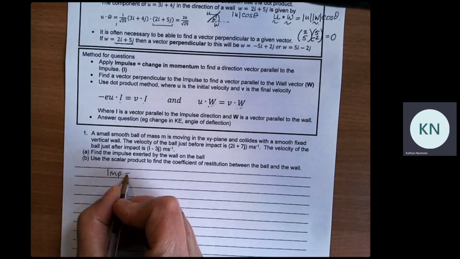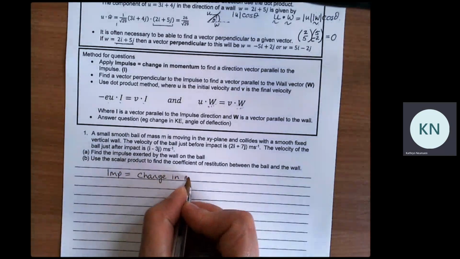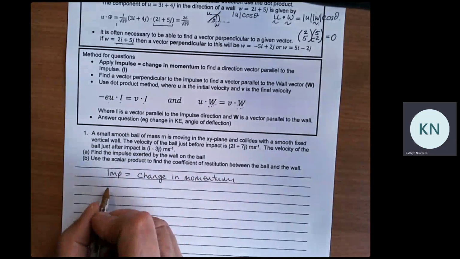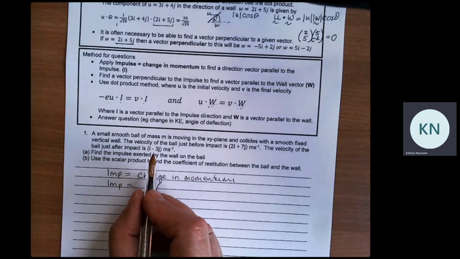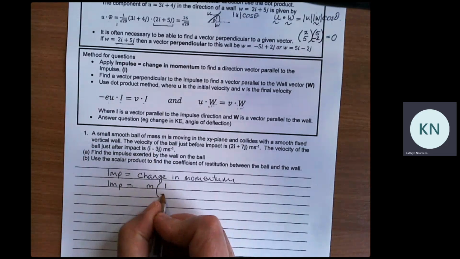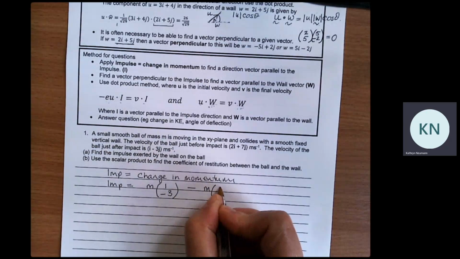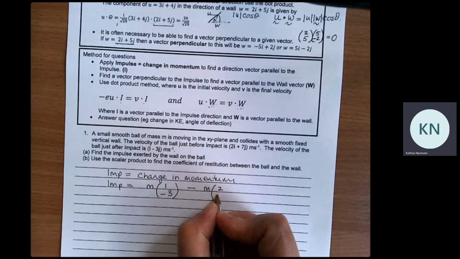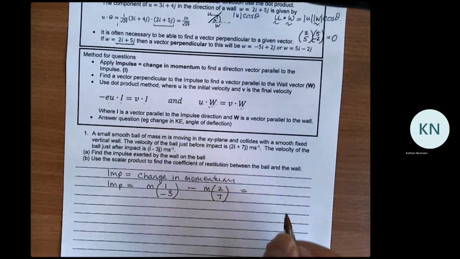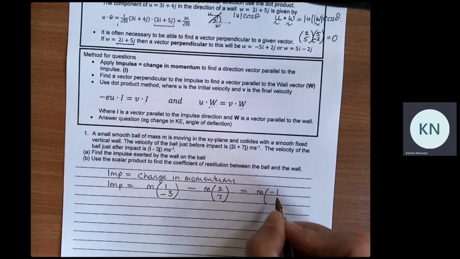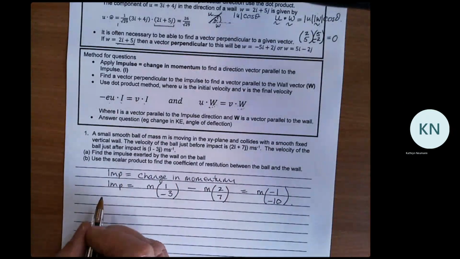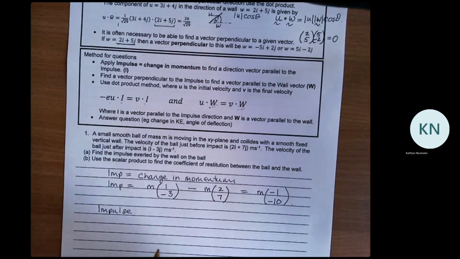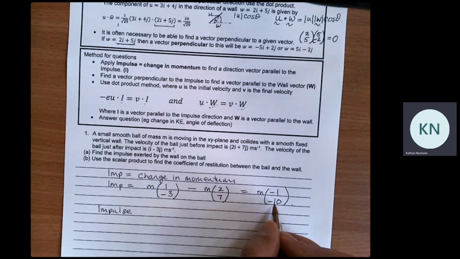We're going to say impulse equals change in momentum. So impulse is going to be the mass, which we don't know, won't matter in a moment, times the change in momentum. Well, the velocity after is 1, minus 3, take away the momentum before, which is 2, 7. And so when I work that out, I'm going to get m times minus 1, minus 10. So the impulse is m times minus 1, minus 10, and that would be our answer there.